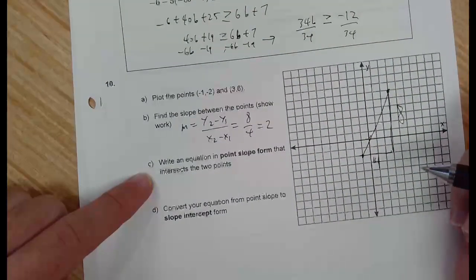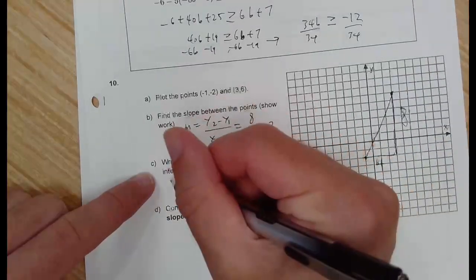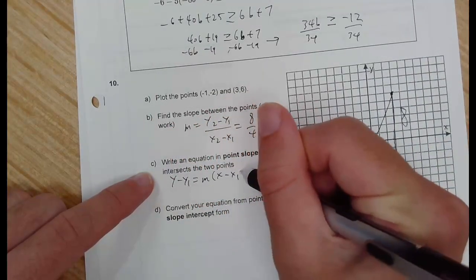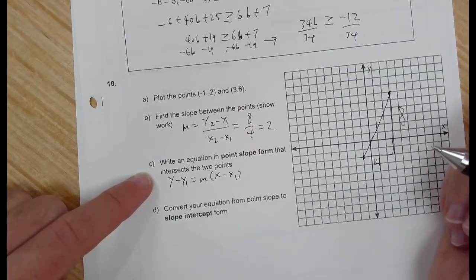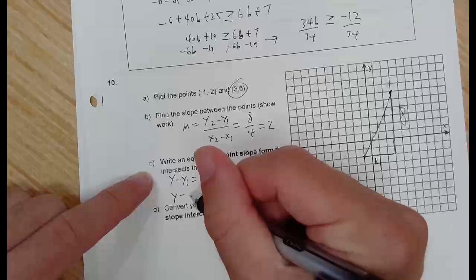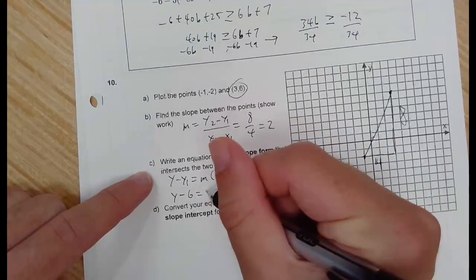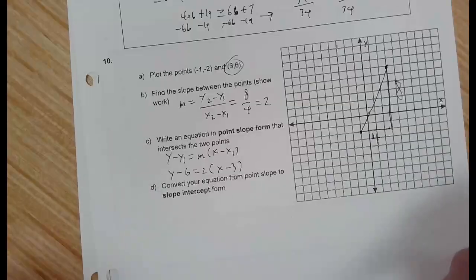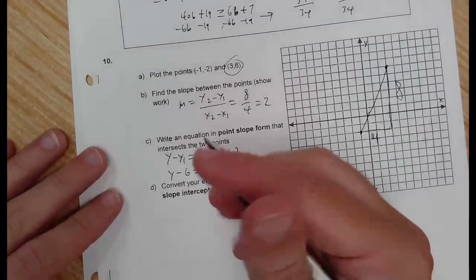Write an equation in point slope form that intersects 2 points. Remember that y minus y1 equals m times x minus x1. So that would be y minus, I'm going to choose 3, 6 as my point, but y minus 6 equals 2 times x minus 3. And then convert to slope intercept form. That just means get y alone.